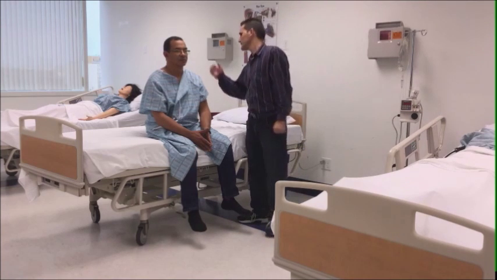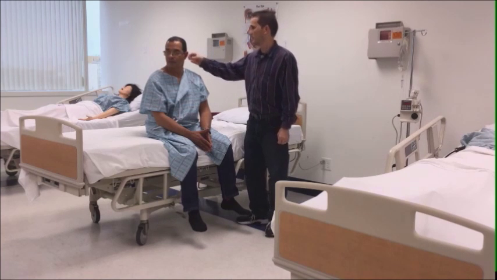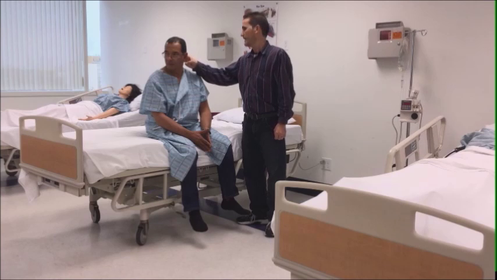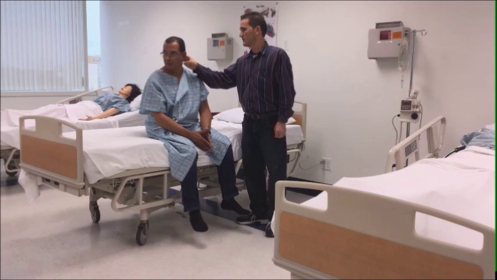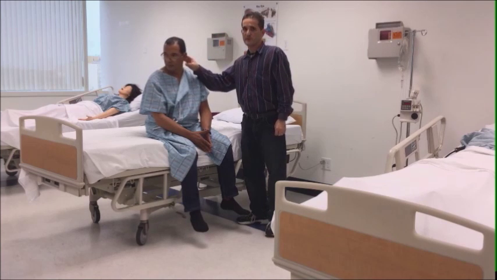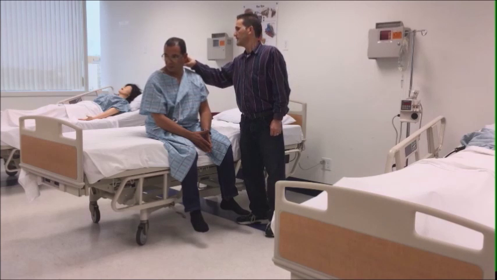We are going to explore looking for occipital nodules. We have to explore with the second, third, and fourth fingers in a circular motion, looking for masses, tenderness, pain. It would be in a circular motion.